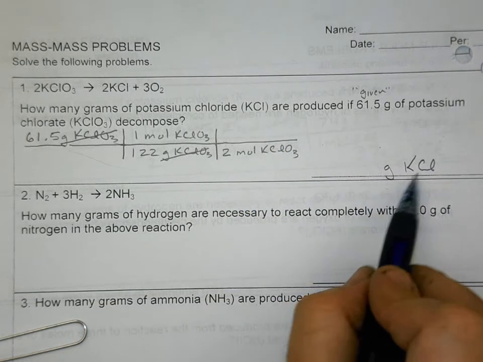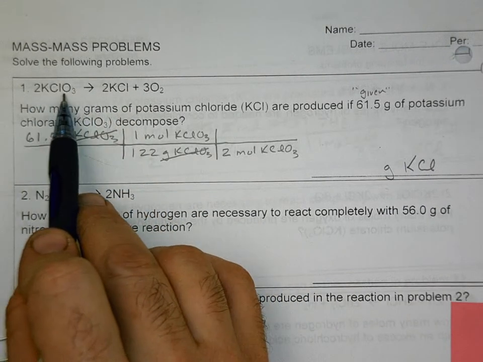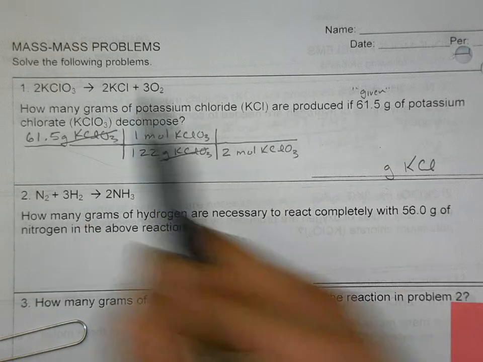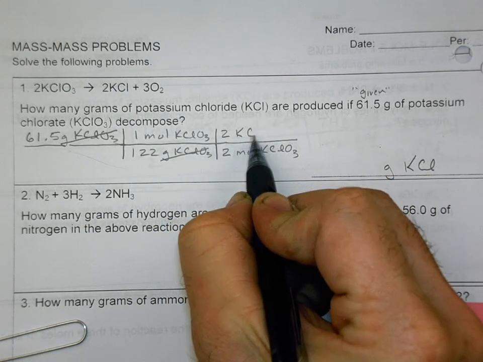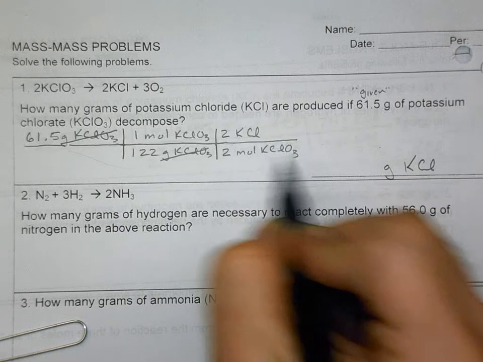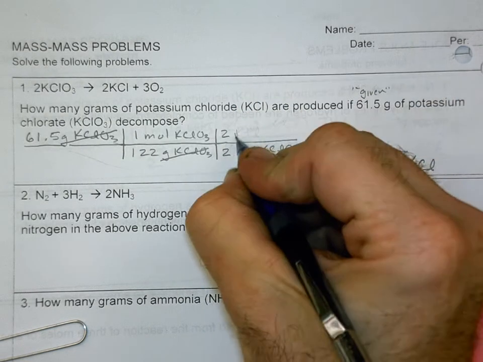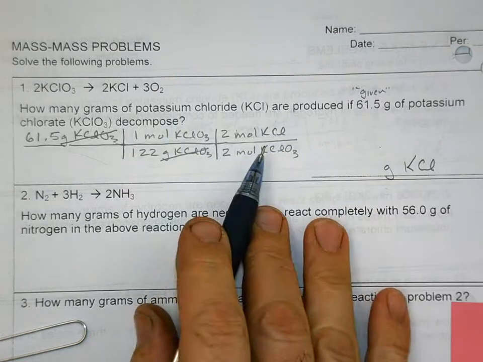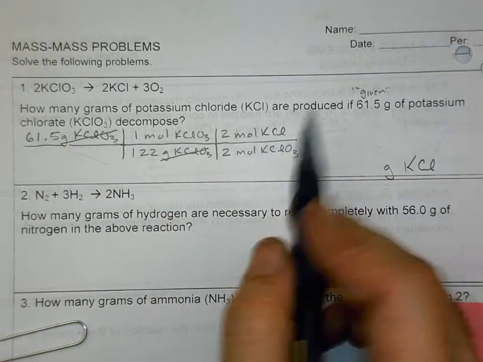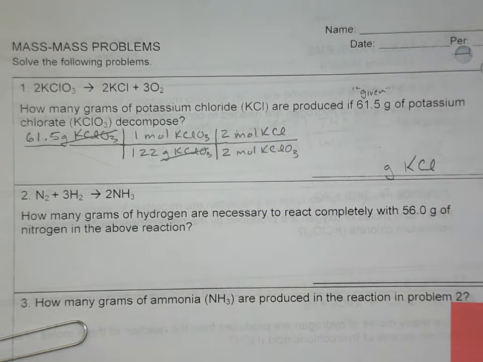And we're looking for potassium chloride, and for every 2 potassium chlorates, we will get 2 potassium chlorides. So there's our ratio, 2 to 2, moles KCl. Now we're in the process of converting potassium chlorate into potassium chloride.